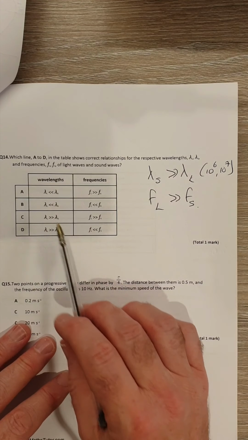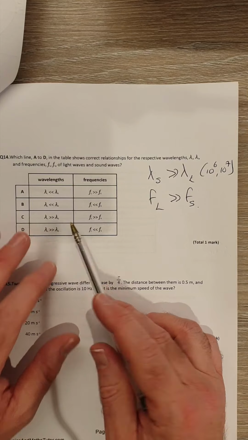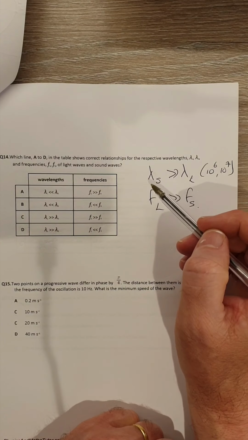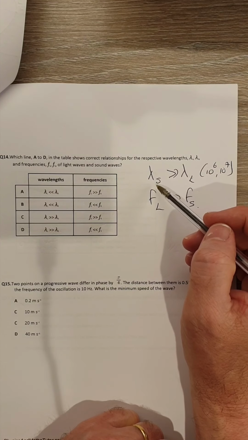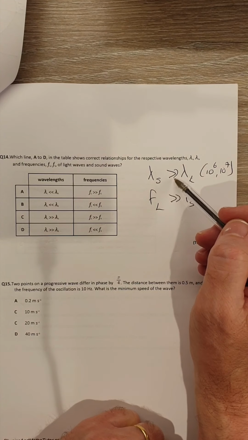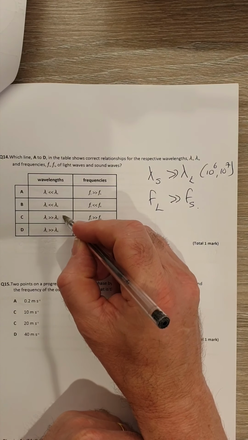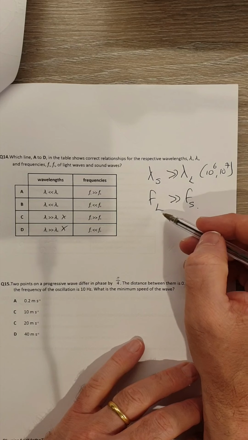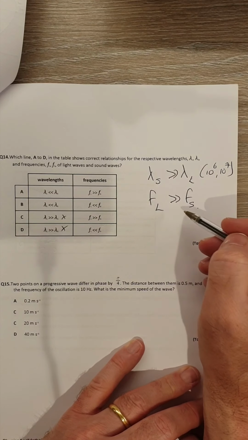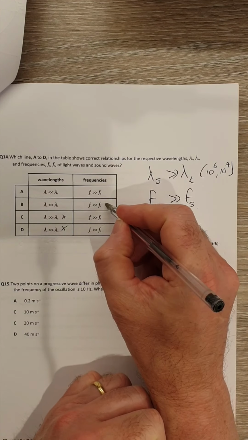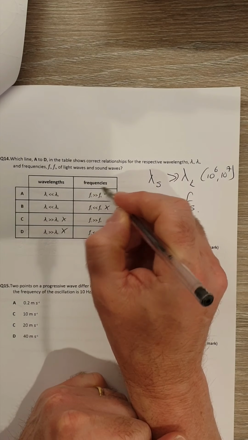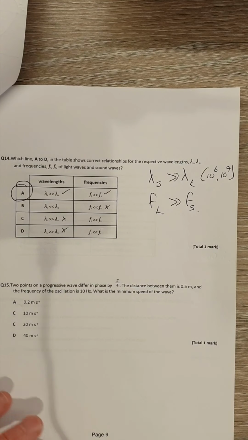So in terms of these, the first thing for the wavelength is we should have the sound wave very much larger than the light wave. So it's not these. And for the frequency, the light's frequency is very much larger than the sound, so it's not that one, which just leaves this one. So the answer is A.